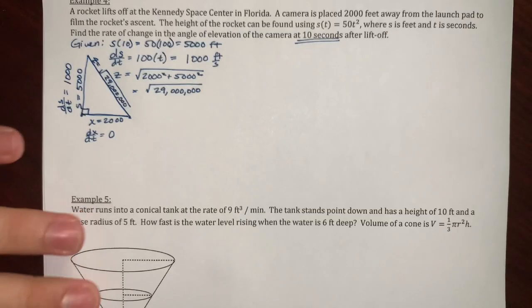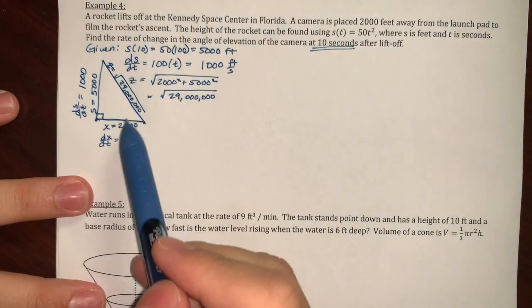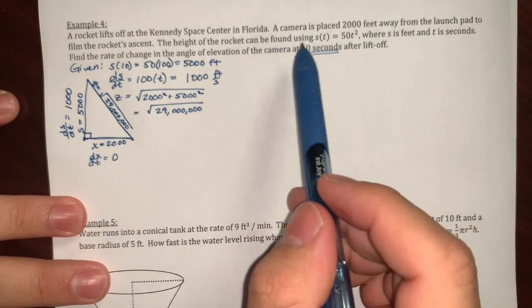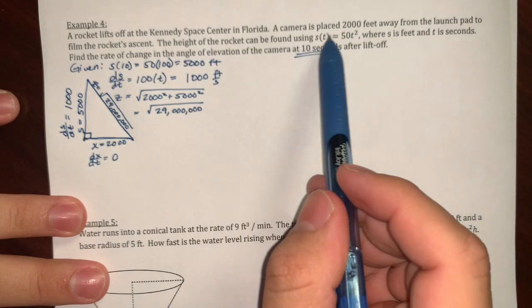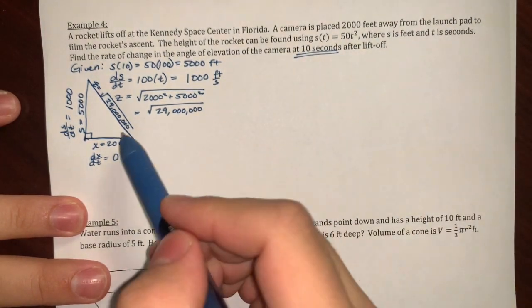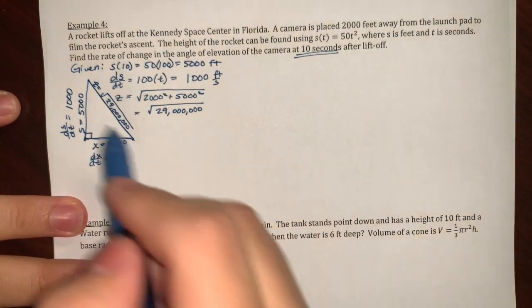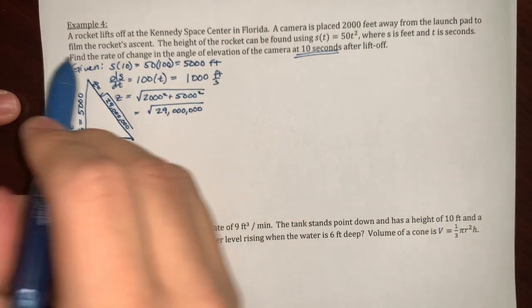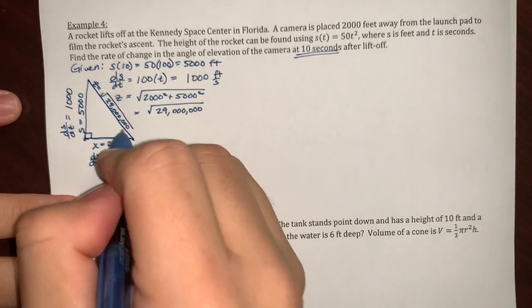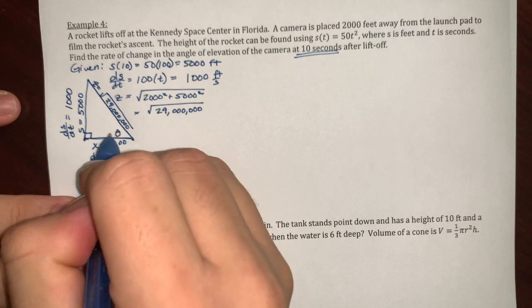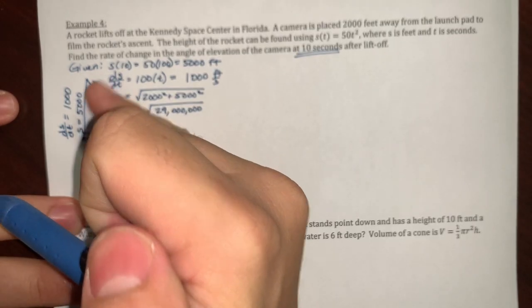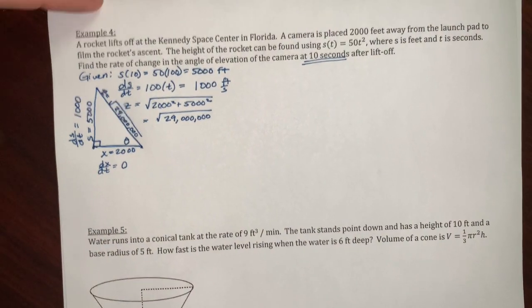Now, they don't give us any information about the rate of this, so I'm just going to leave that like that. But what they are interested in finding is the angle of elevation. The angle of elevation is this right here, because if you're elevating like that, then the angle of elevation is that.